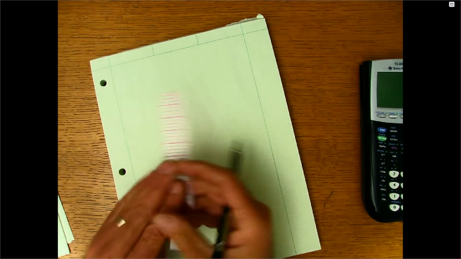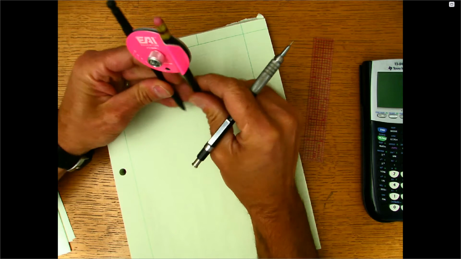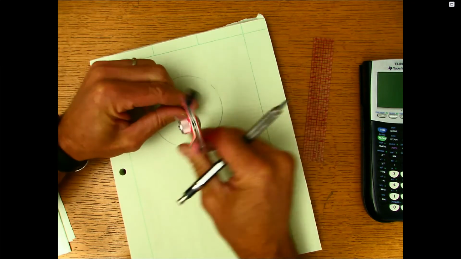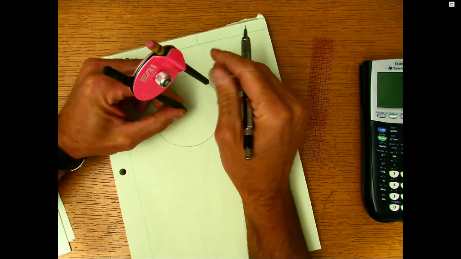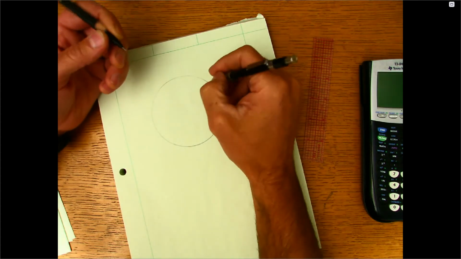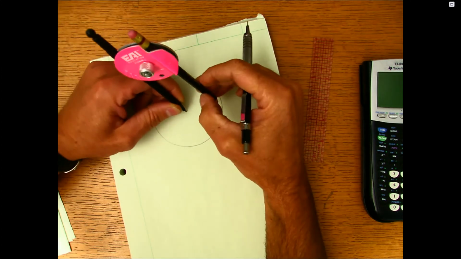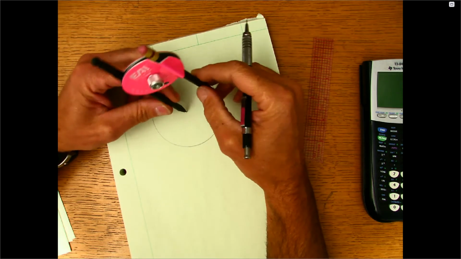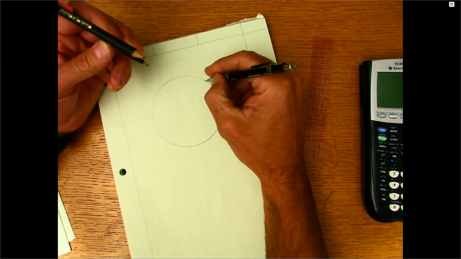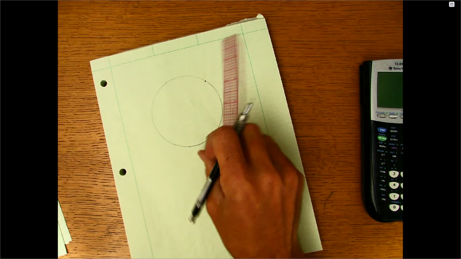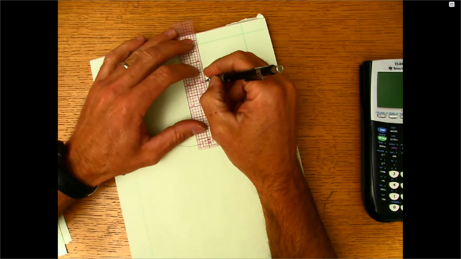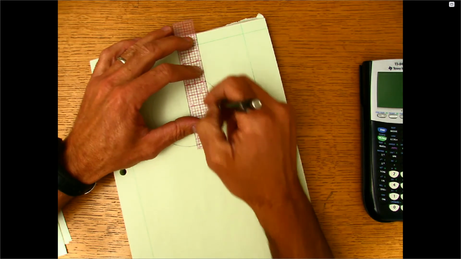Okay, so I guess we'll start with a circle. Inside that circle, we're going to draw a square. Let's see. So how would that be easily done? I guess I'll use the grid lines on the paper to do this.